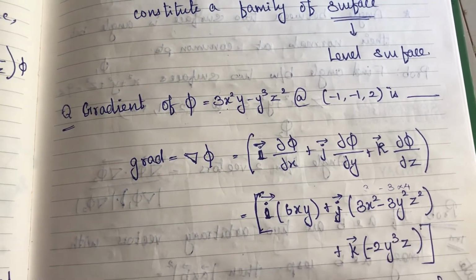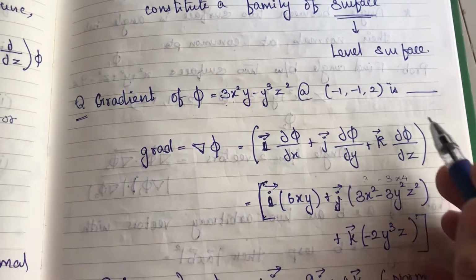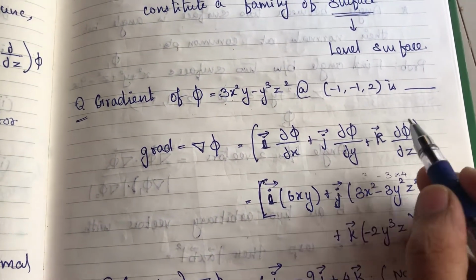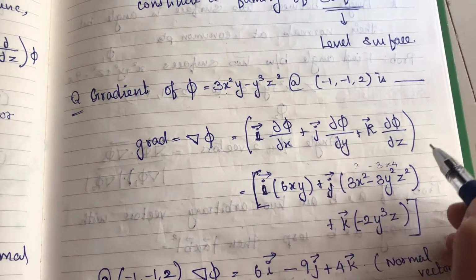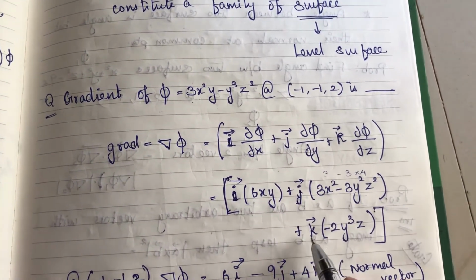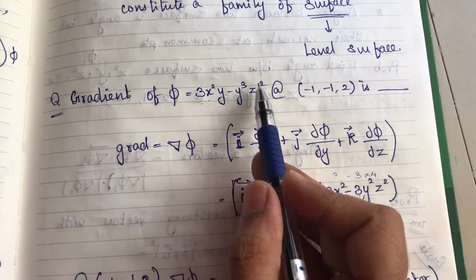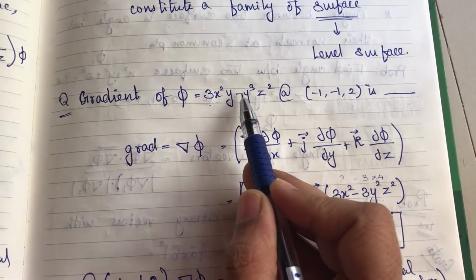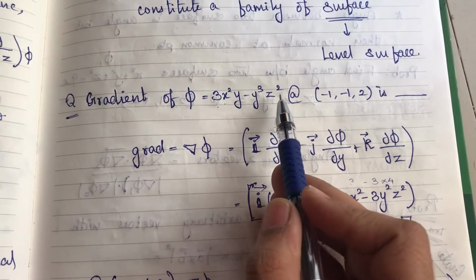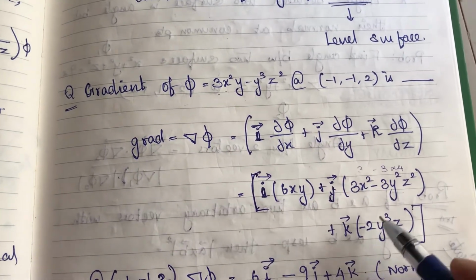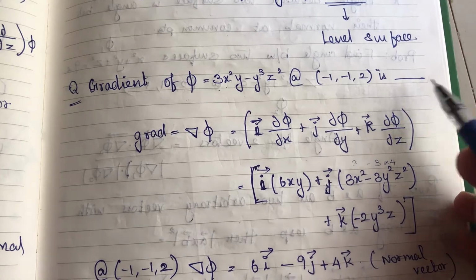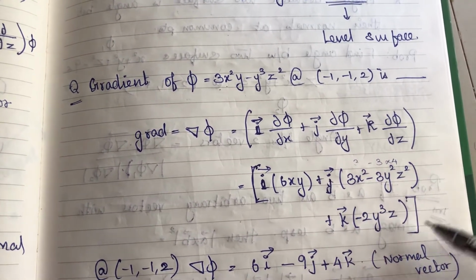Into z square, plus there is still some z function, so we need to differentiate with respect to z. So k vector into this; it already has a minus, so minus 2z into y cube.